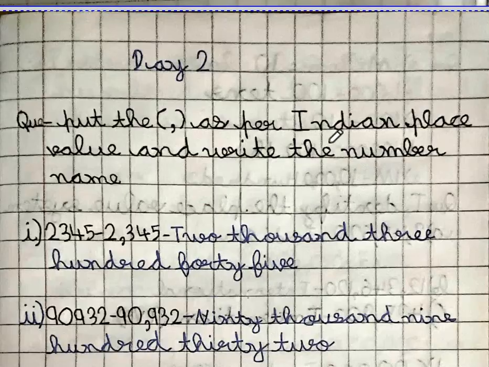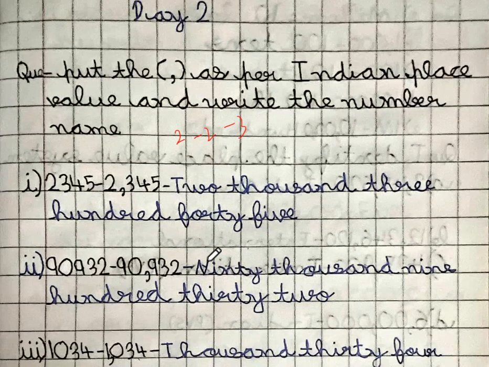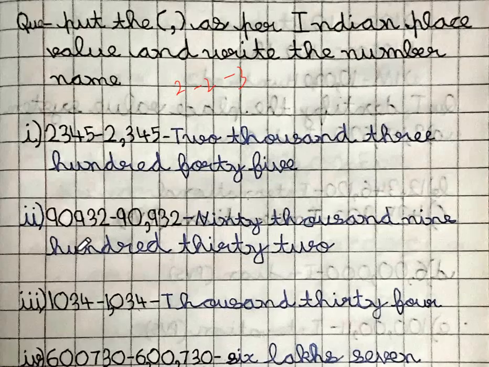Put the comma as per the Indian place value system. So Indian place value system means, we have read that Indian place value system is 2 to 3. So the split is like first 3. So 2, 3, 4, 5 means after 3 digits we will mark the comma. So it will become 2,345. And 90932.